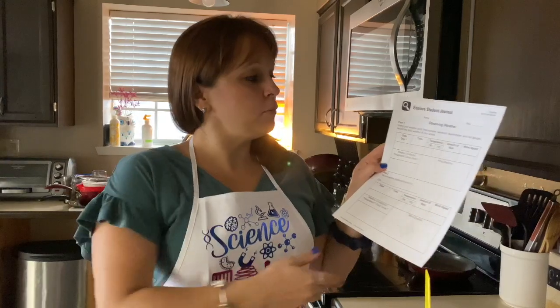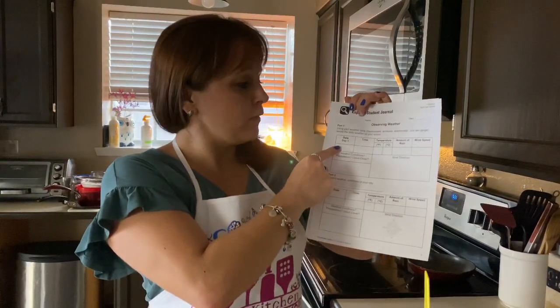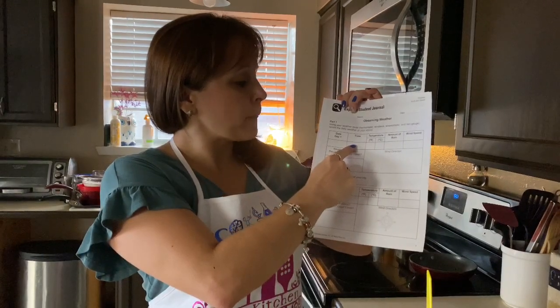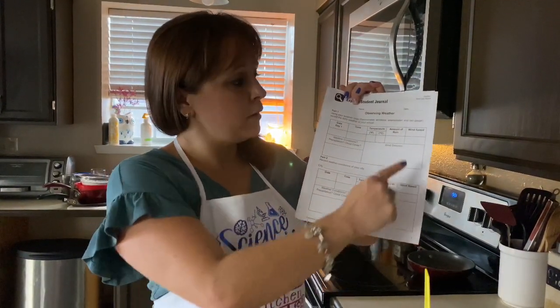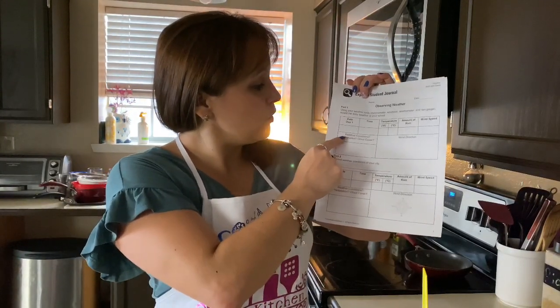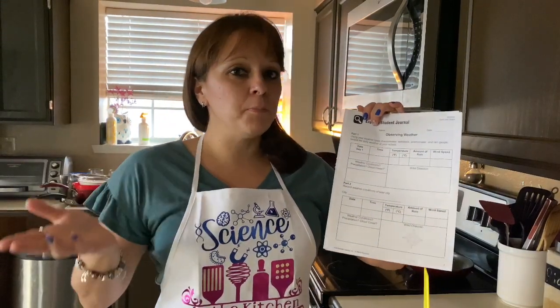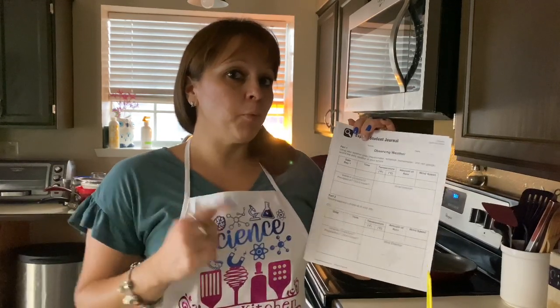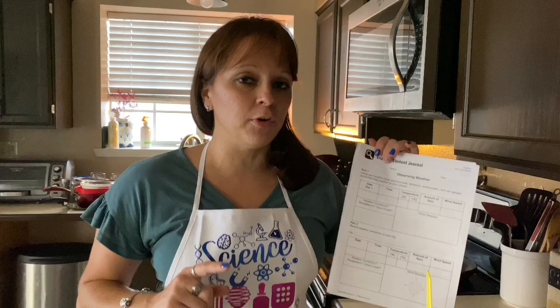What we need to do is write the date, the time, and the temperature for the day, the amount of rain, the wind speed, the wind direction, and then look outside at the weather conditions, whether there's any precipitation or any cloud cover. Before we go outside to do our first weather observing, we need to look at our different tools.